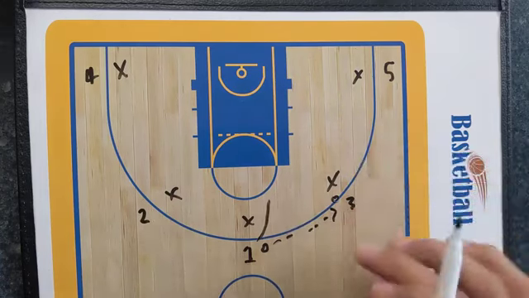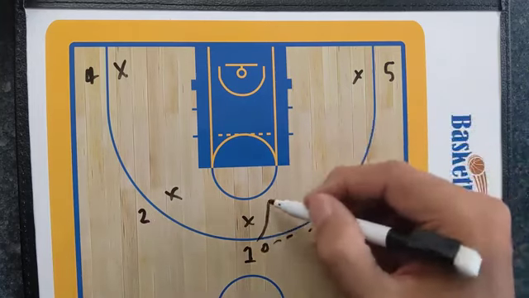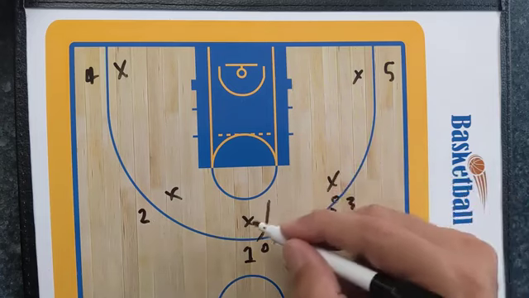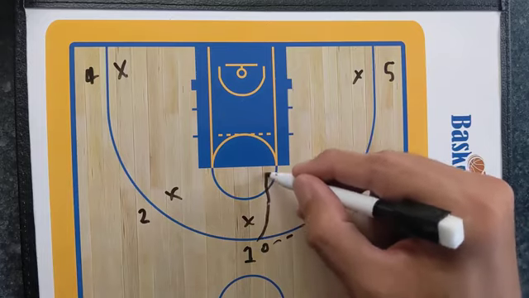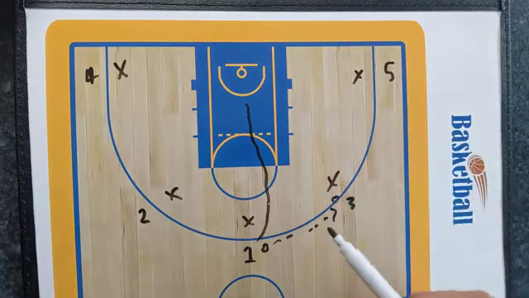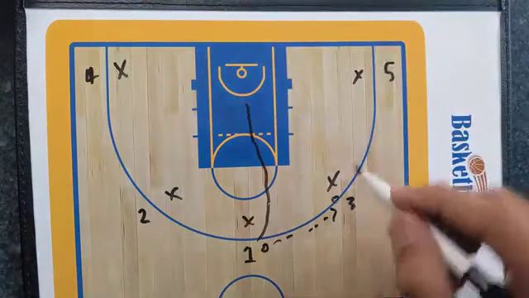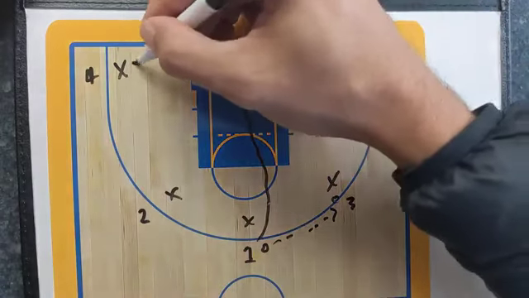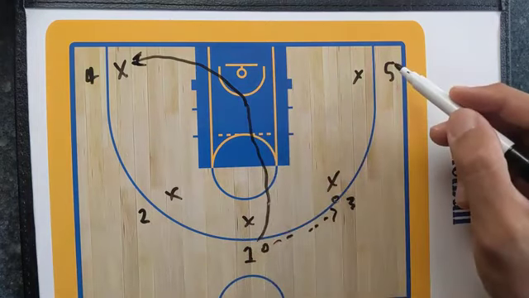That's the expectation. Now, if you can't get this pass, if this defender's doing a good job and doesn't let you make this pass, or this defender somehow prevents the pass, then what you do is you just make a run to the basket, and then you're going to run to the opposite corner. So if you pass the ball to the right, you are going to run to the left corner. If you pass the ball to the left, you're going to run to the right corner.